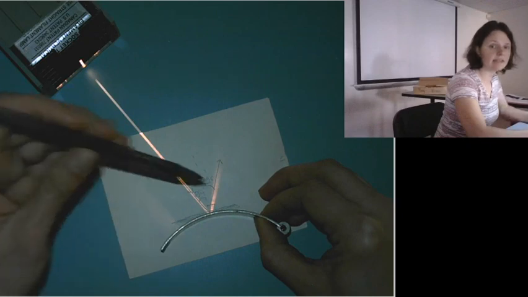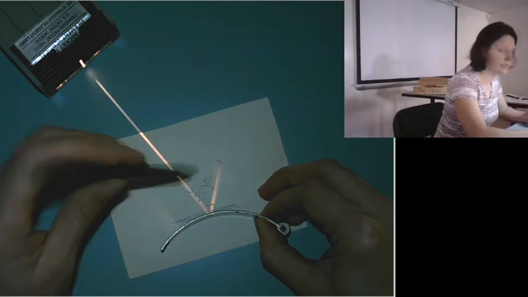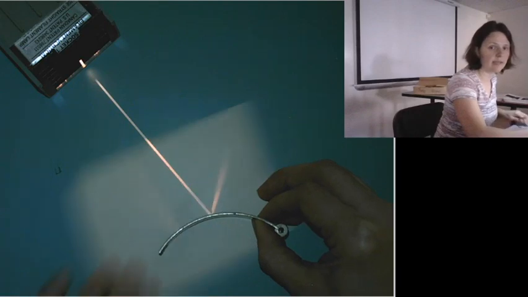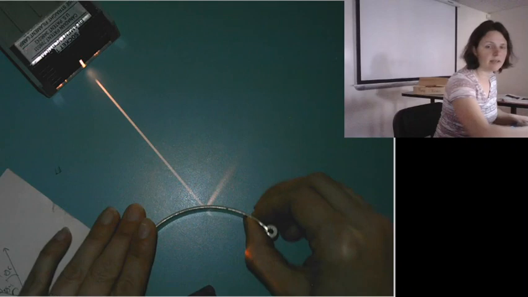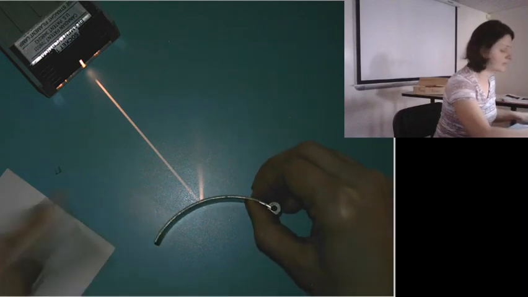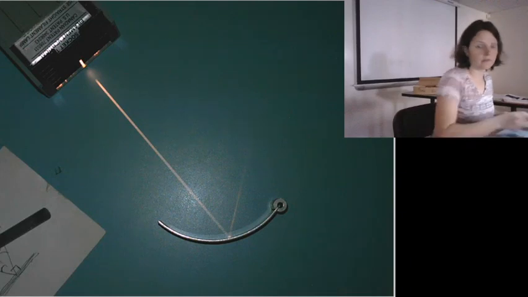It's a line that's tangent to the curvature of the mirror. But yet again, my angle of incidence equals my angle of reflection. Okay, so I can make that angle bigger. If I make the angle of incidence bigger, I make the angle smaller. If I make the angle of incidence smaller, I can even flip my mirror around this way. And there we go. It does the same thing.